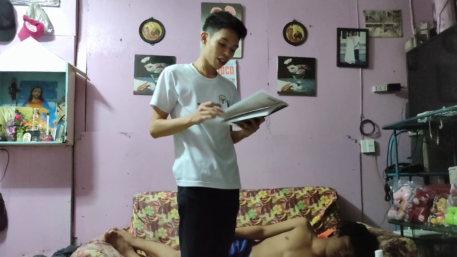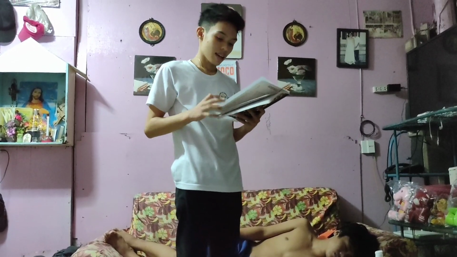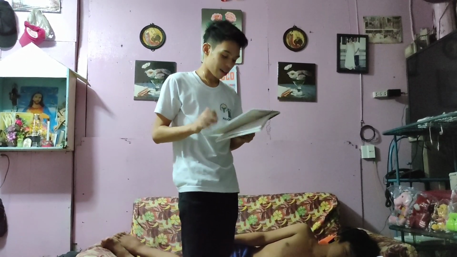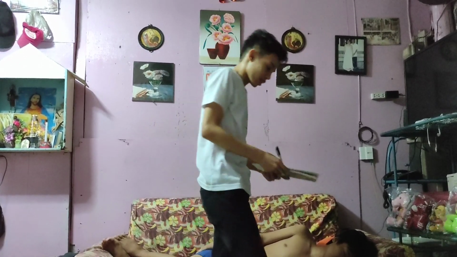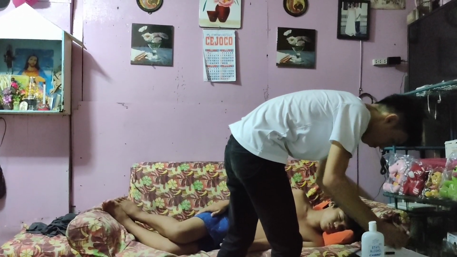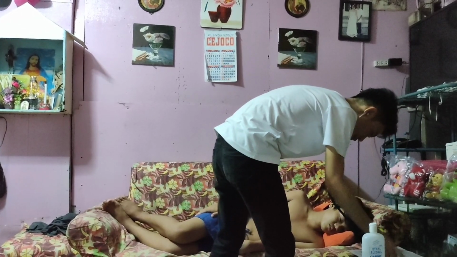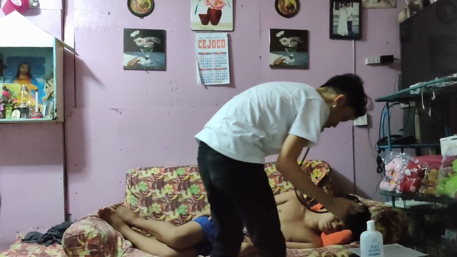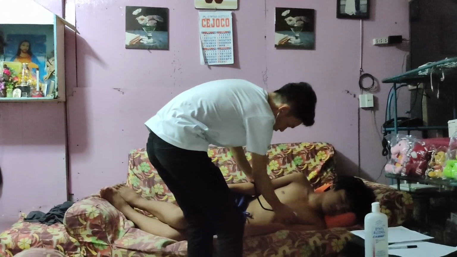So place the diaphragm of the stethoscope at the apex and listen closely to the rate and rhythm of the apical impulse. Okay, sir.